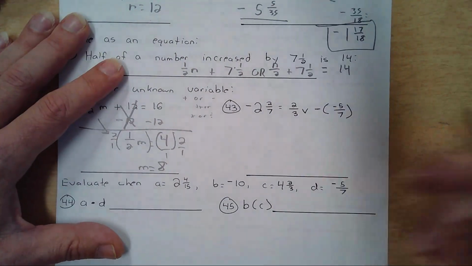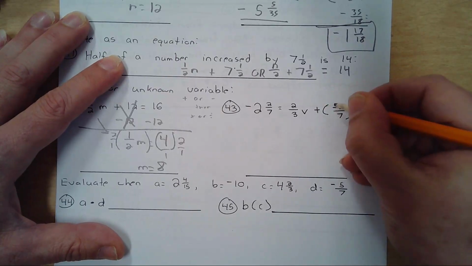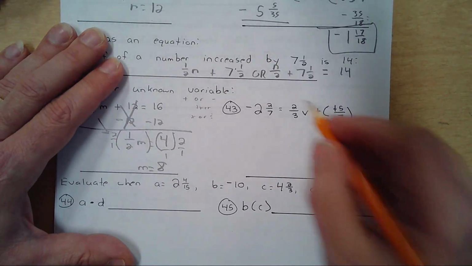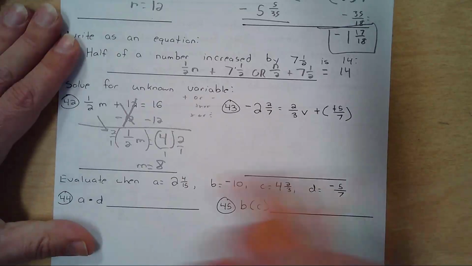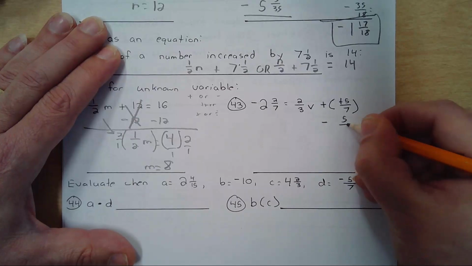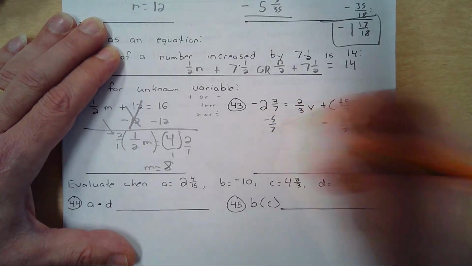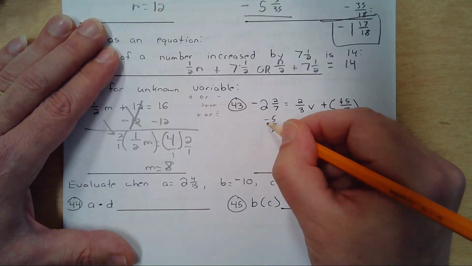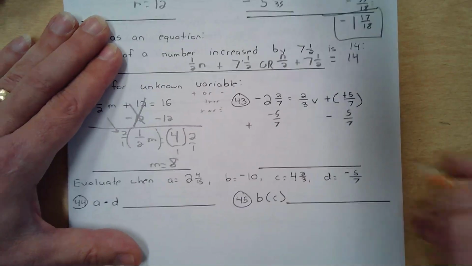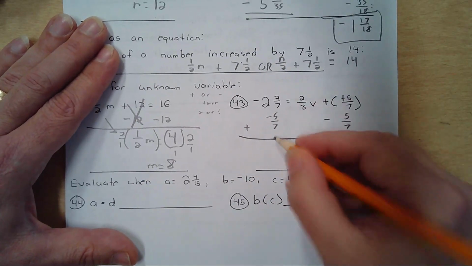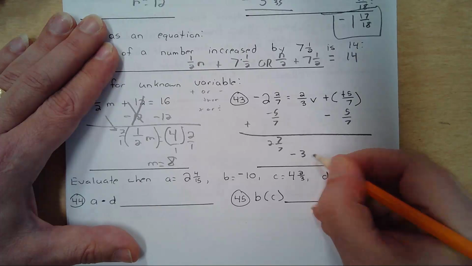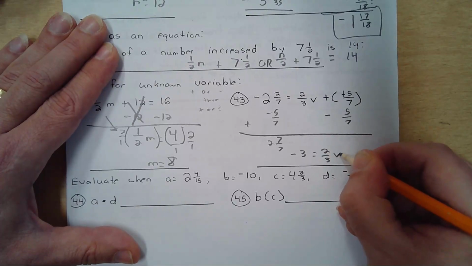This one here, double negative scenario, rewrite it, clean it up. What am I doing to v? Adding 5/7, multiplying by 2/3. Basically the same two steps I did for 42, I'll do here. So subtract the 5/7 from both sides. If I rewrite it, adding a negative, I see the signs are the same. So add the values. 2 and 7/7, that's the same as -3 equals 2/3 v.